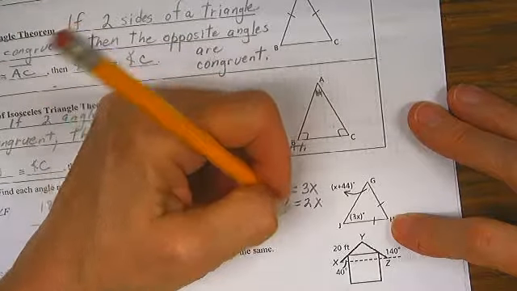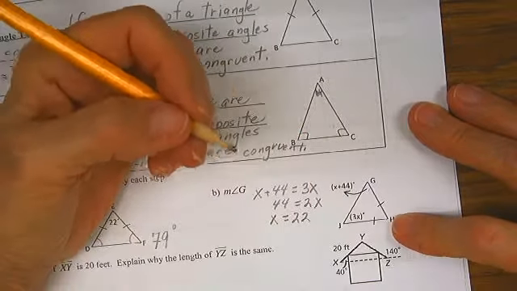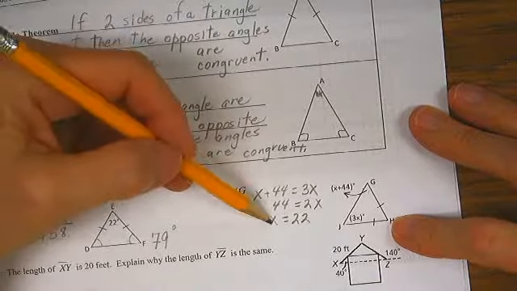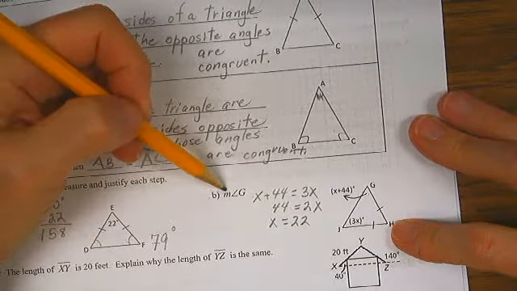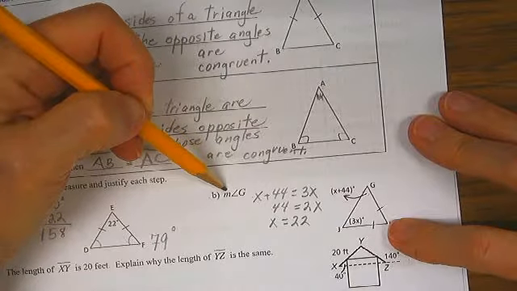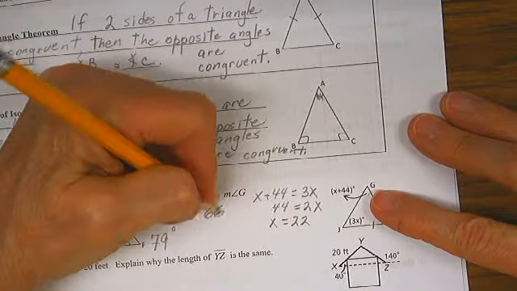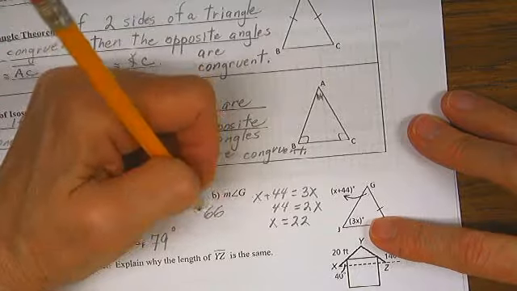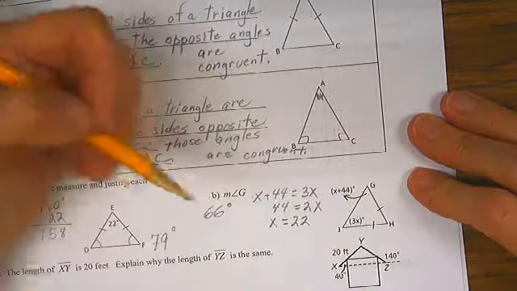Divide both sides by 2. X equals 22. Am I done? I am not. Well, I do need to find x, but then I need to find the measure of angle G. 22 plus 44 is 66. 3 times 22 is 66. So the measure of angle G is 66 degrees, and I can prove it.